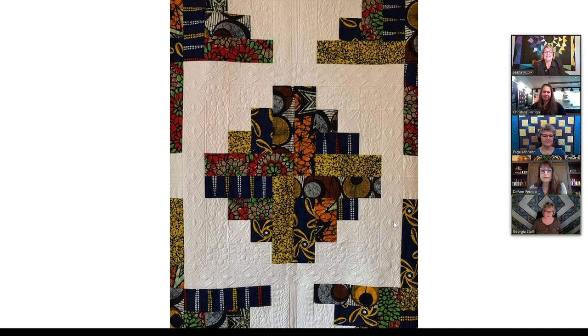Beautiful texture. Yes. And it adds to the design of the quilt. I really like how you used it to bring your eye around the center block. Because hidden within that center is actually a lion's head that you only really see on the back of the quilt.